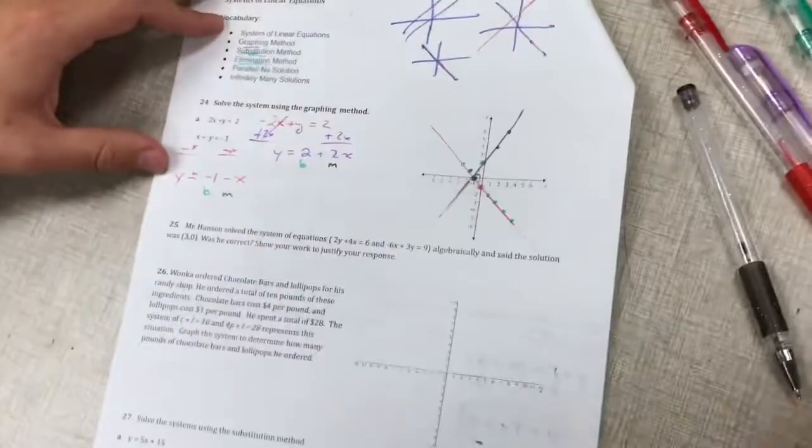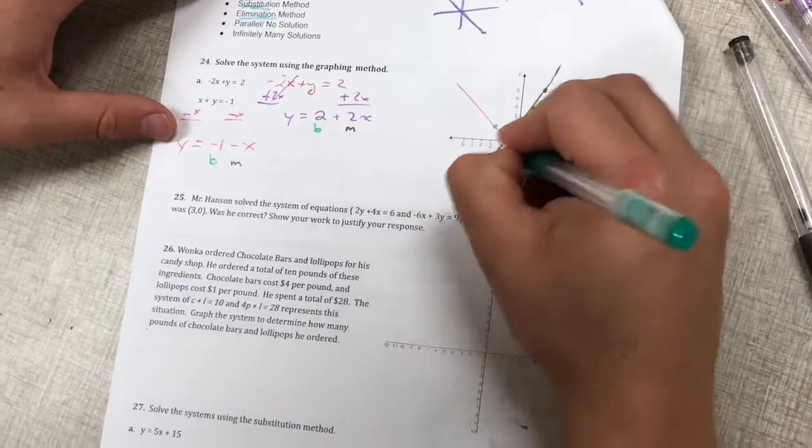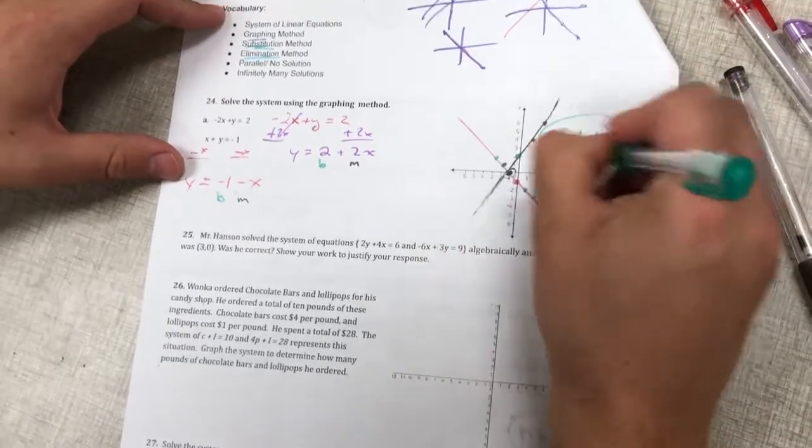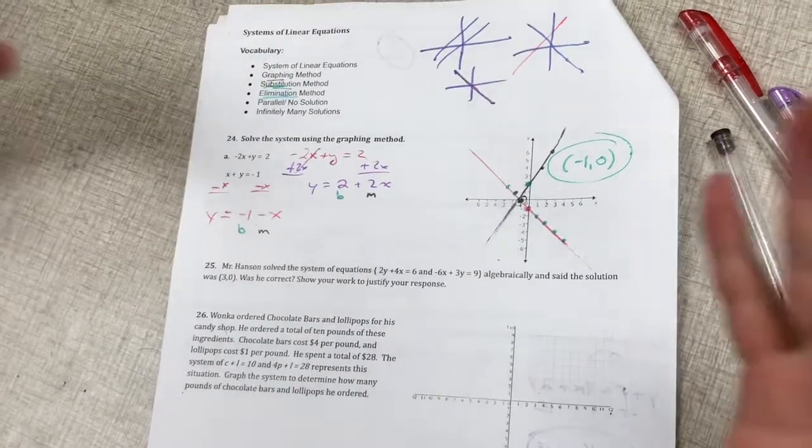So then we got to get the solution, which is where they intersect, and that's going to be negative 1 in the x and 0 in the y. So this ordered pair is where they meet, and that's the whole purpose of solving a solution, is where they meet.